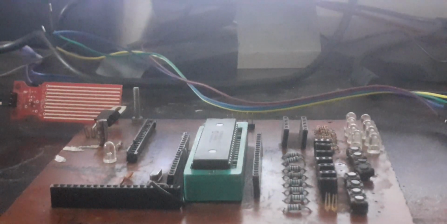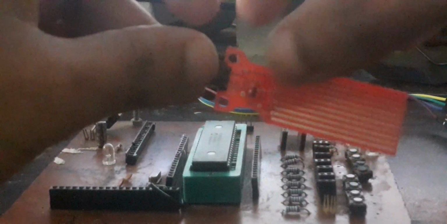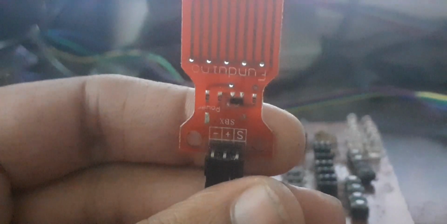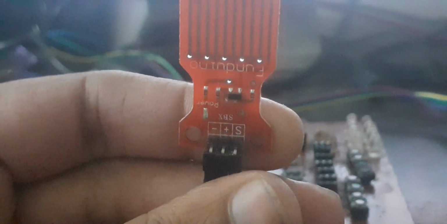Alright, here is our hardware. This is the water level sensor which I had just shown in the presentation. You can easily see it has 3 pins. As I told you, it only has 3 pins: signal, positive, and negative.